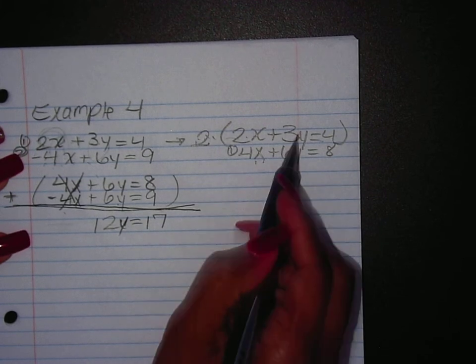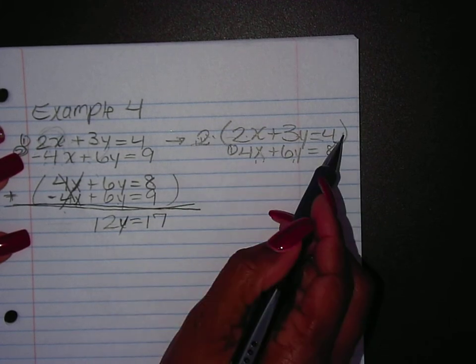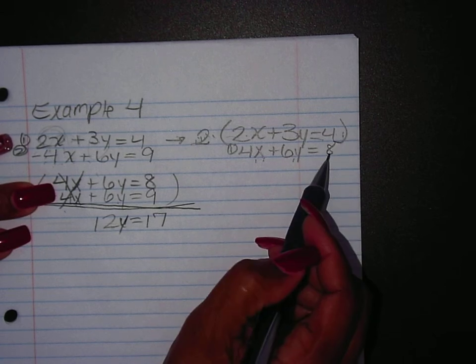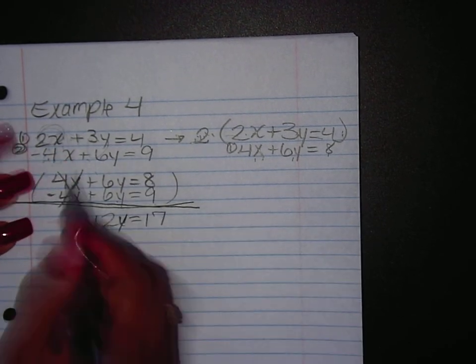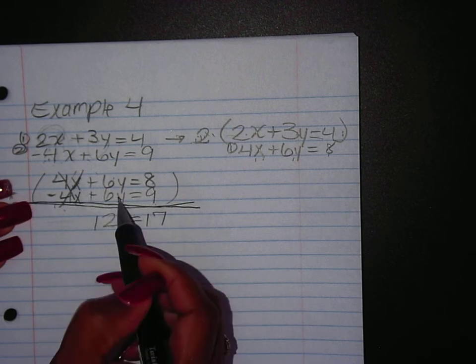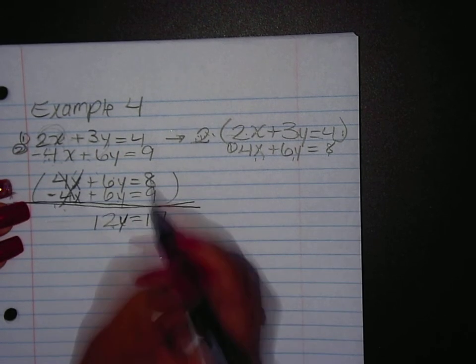And make sure you do your distributive property, because I got 2 times 2, that gave me 4. 2 times 3 is 6. 2 times 4 is 8. Okay, so I got the 8 there. I wrote down negative 4x plus 6y equals 9. That cancels. I got 6y plus 6y. I have 12y. 8 plus 9 is 17.